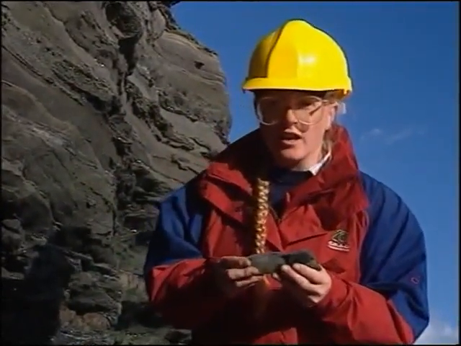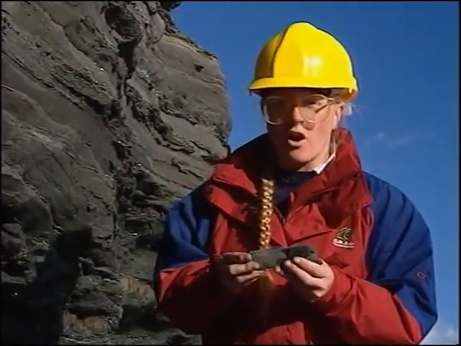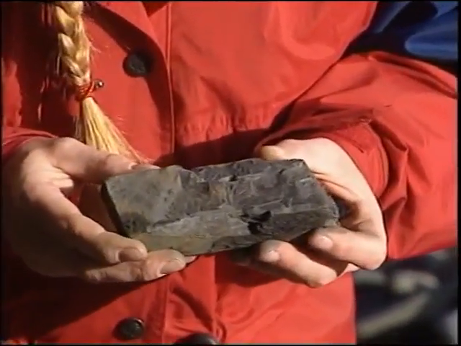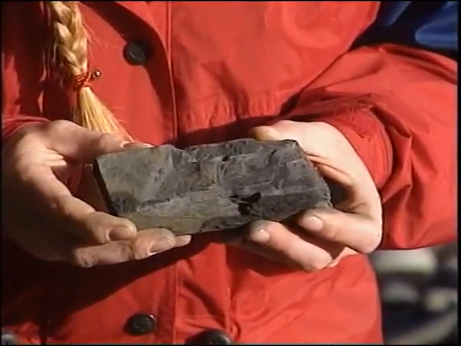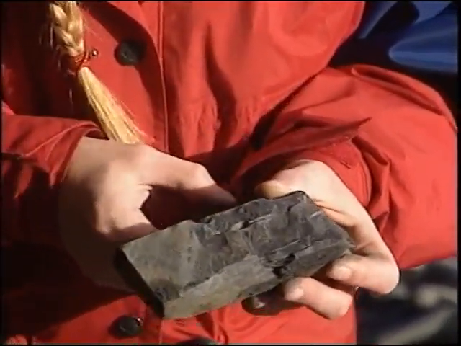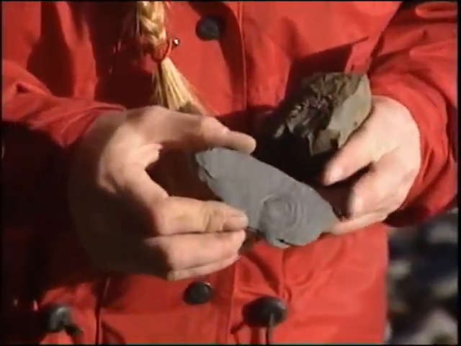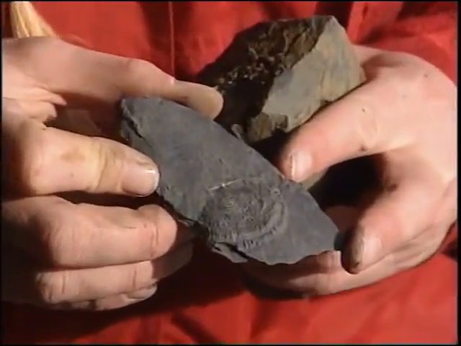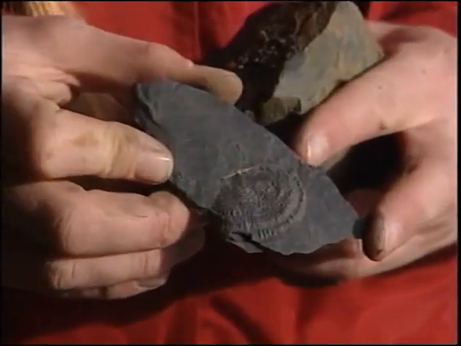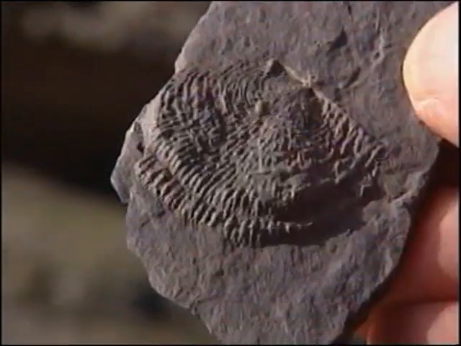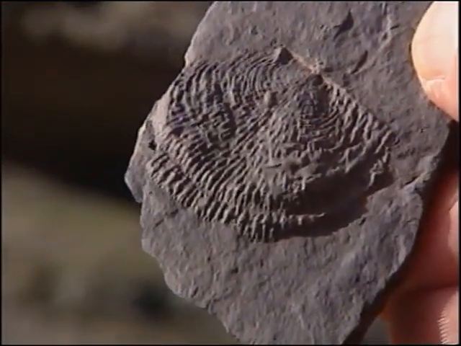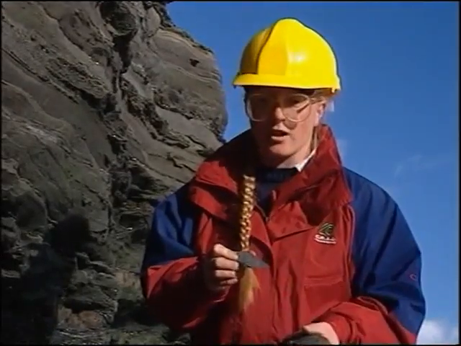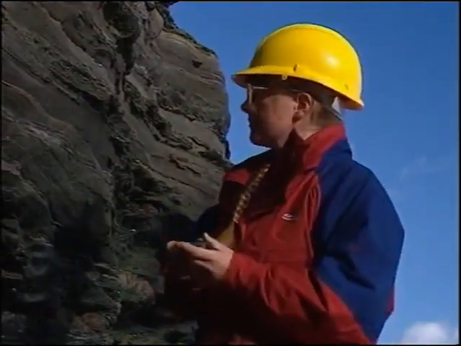What we have here is a very fine-grained sedimentary rock, a mudstone, and it doesn't contain any sedimentary structures. In fact, I think it was deposited in fairly quiet water conditions. I found earlier a fossil. This is in fact a brachiopod, and it tells us that these mudstones are marine, i.e. they were deposited under the sea. The nice preservation of the fossils also indicates that it's fairly quiet water conditions.